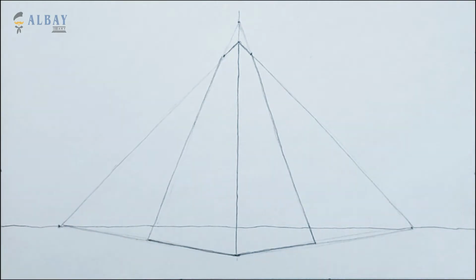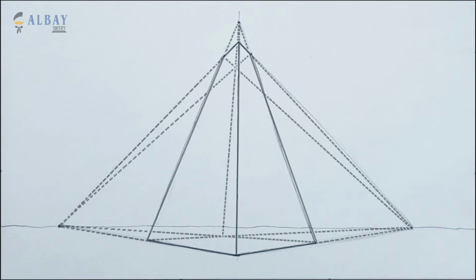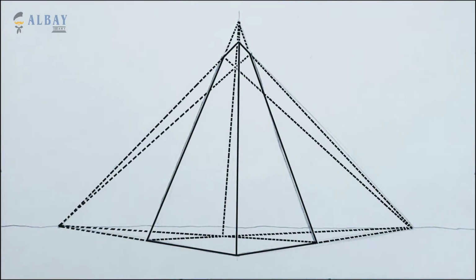Okay, so believe it or not, we finished the most challenging part for a lot of beginners. Once you have got the main form of the building, it's easier to add the rest of the details. Now let's talk a little bit about three-point perspective. The building is actually like this, and it has 8 corner points. If you look closely, you will see that each corner point is linked to all 3 vanishing points. No more, no less.